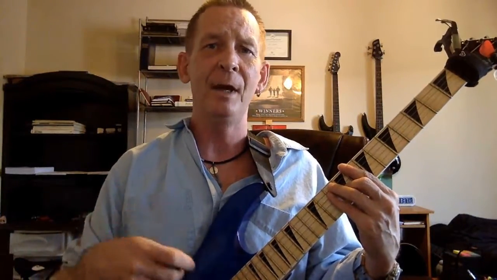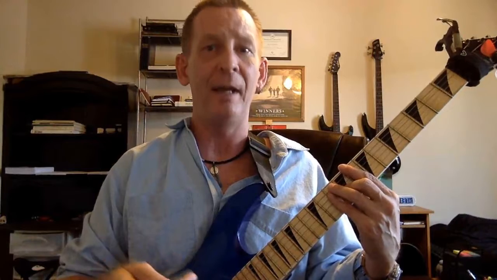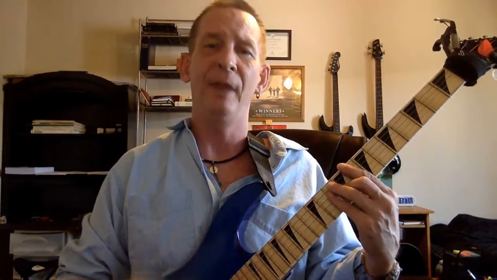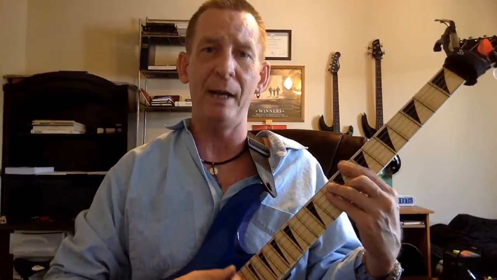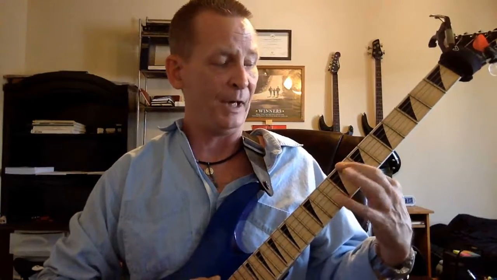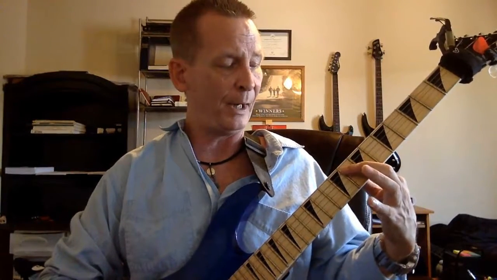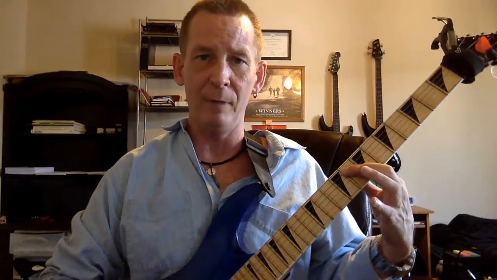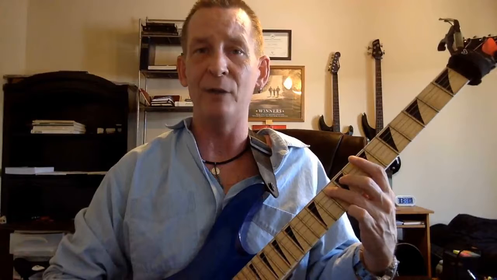Now the most basic concept of that is you'd be playing some type of scale that is tonally consonant with that chord. So if you were playing a major chord here, you could be playing the Ionian mode, the Lydian mode, the Mixolydian mode as an example, or the major pentatonic.